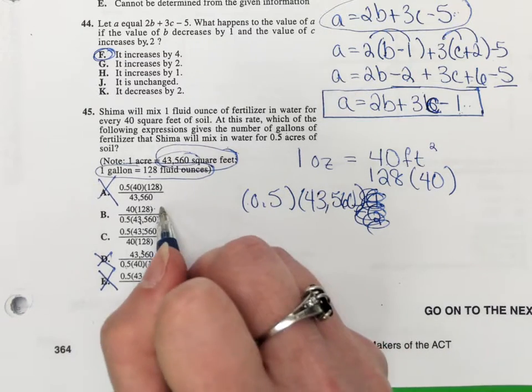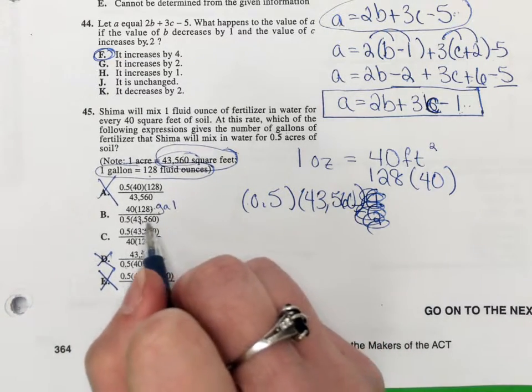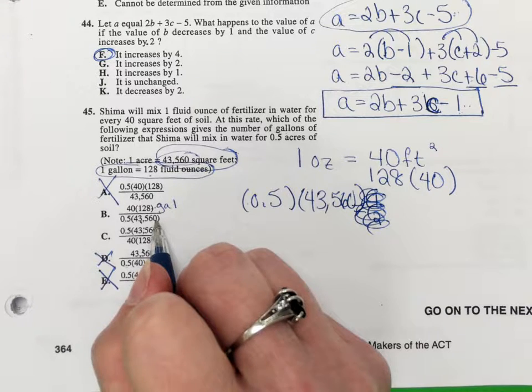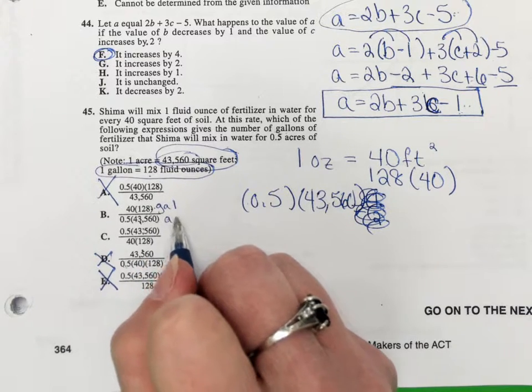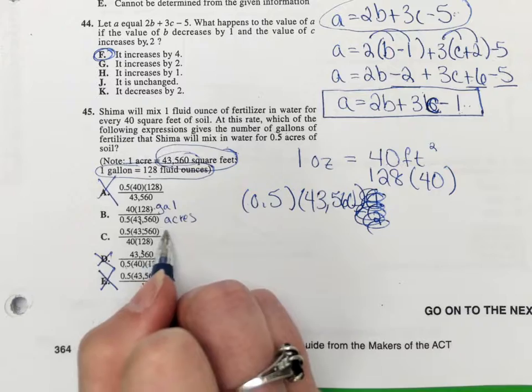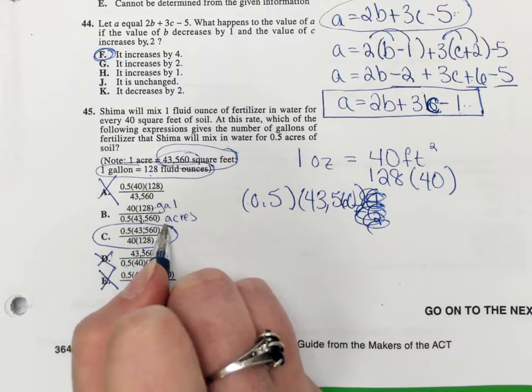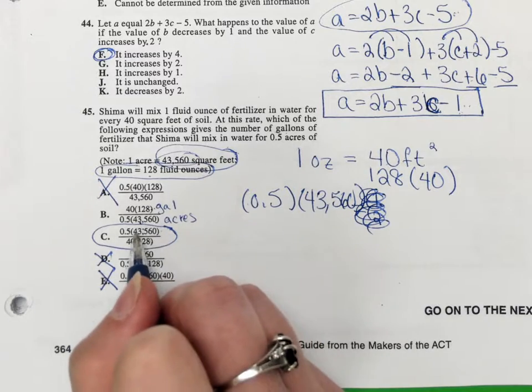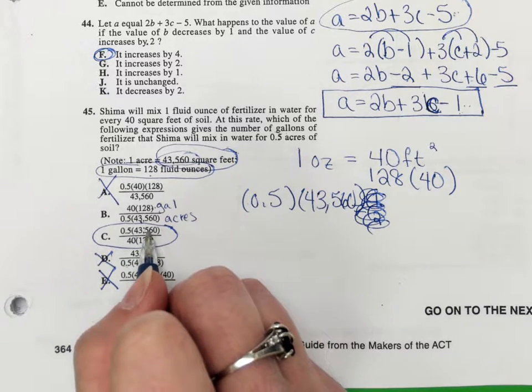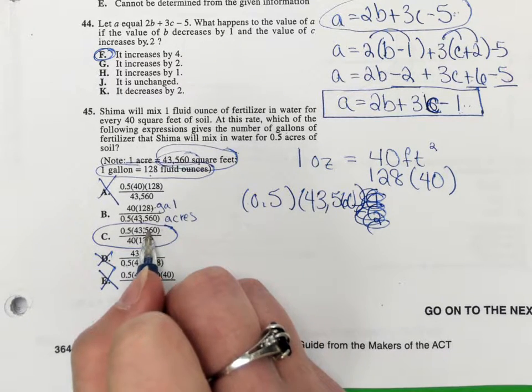This one is the gallons. This one is the acres. Well, I need the acres to be on top because that one's the one I'm trying to find. So the one I'm trying to find is the acres, right? So that's the one that needs to be on the top, the 43,560. Are y'all okay?